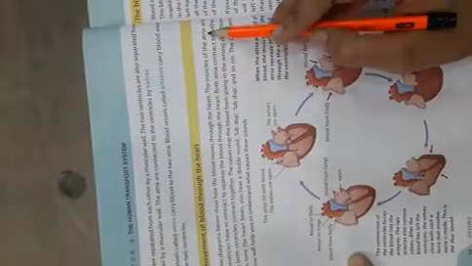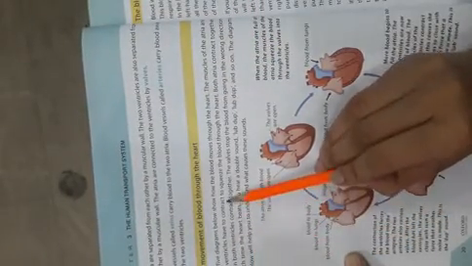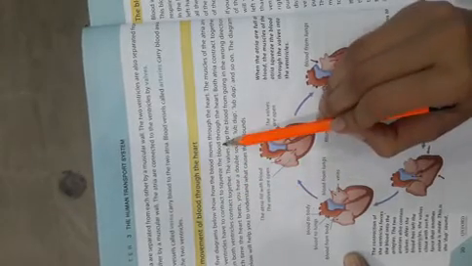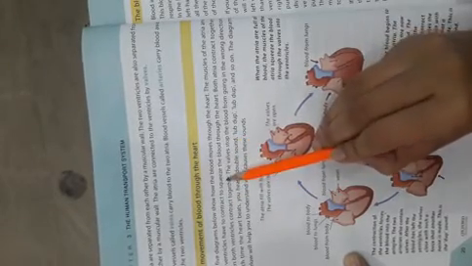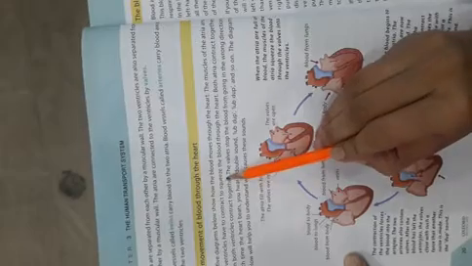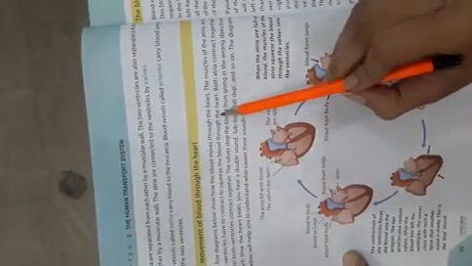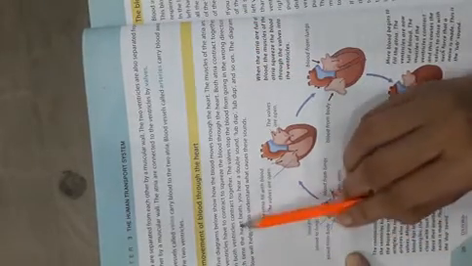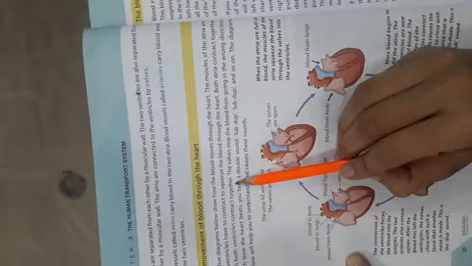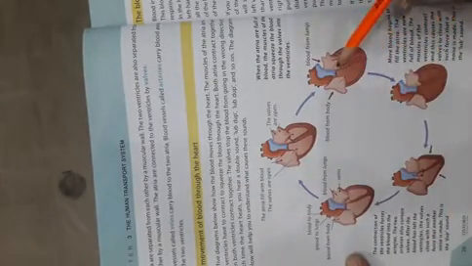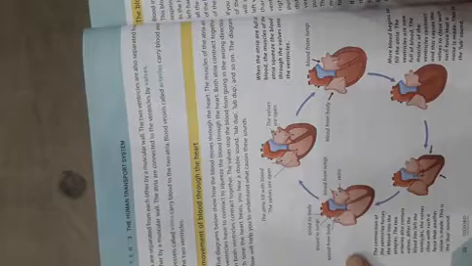The muscles of the atria and the ventricles have to contract to squeeze the blood, which means they push firmly. Squeeze means to push firmly through the heart. Both atria contract together, then both ventricles contract together. Now we will see how these atria and ventricles contract.